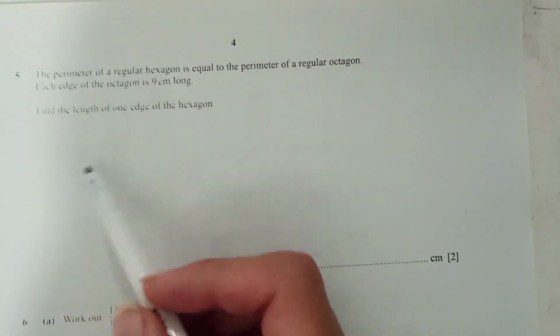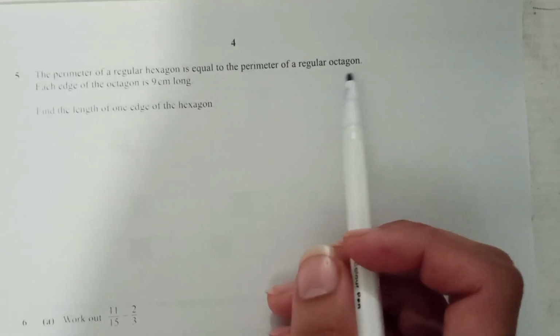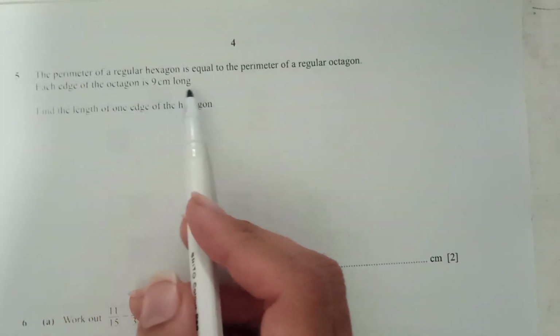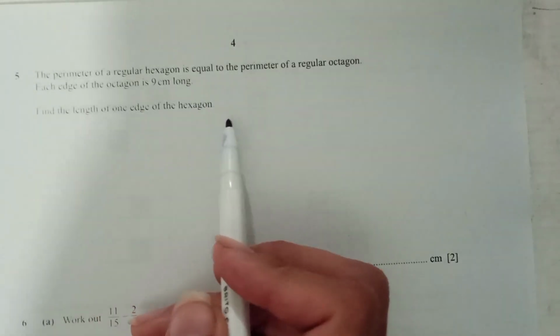Now students, question number 5. The perimeter of a regular hexagon is equal to the perimeter of the regular octagon. Each edge of the octagon is 9 centimeters long. Find the length of the edge of the hexagon.